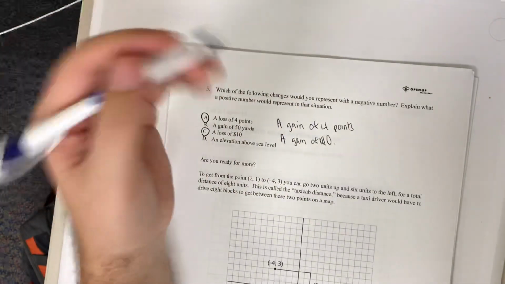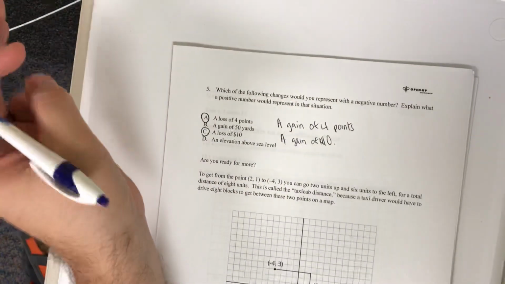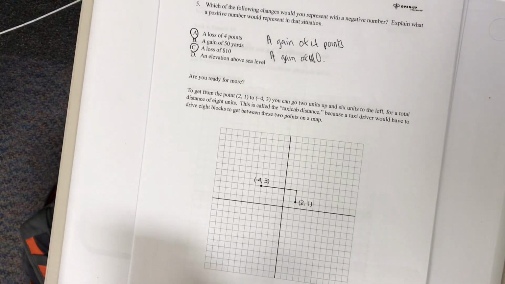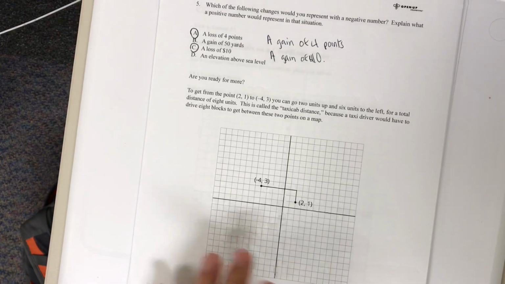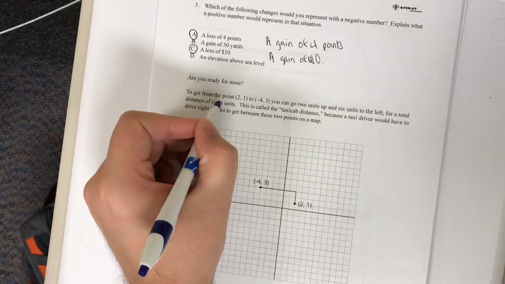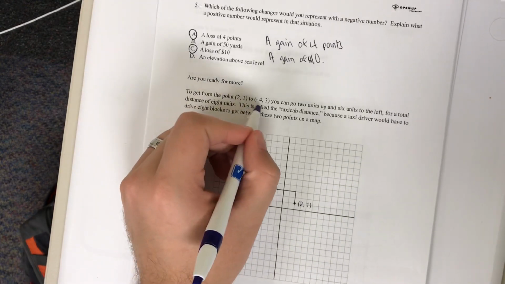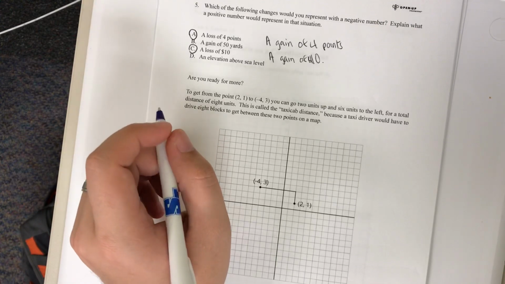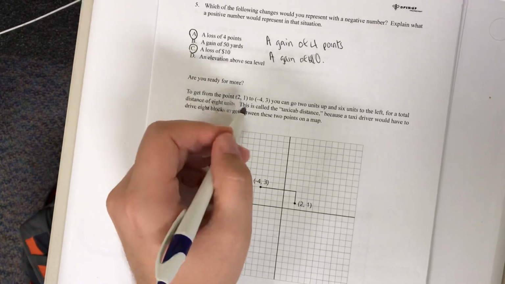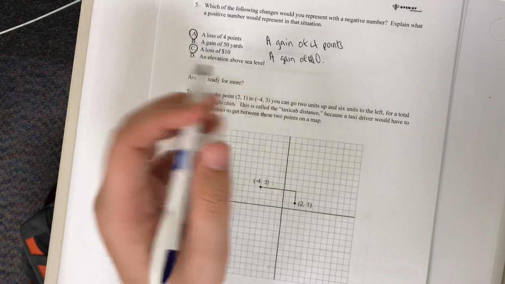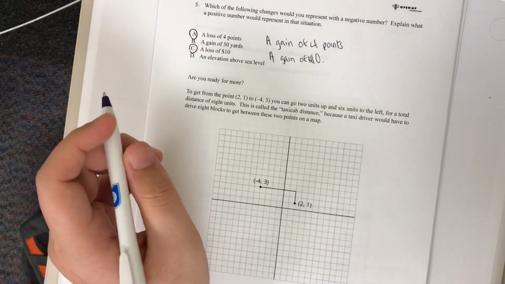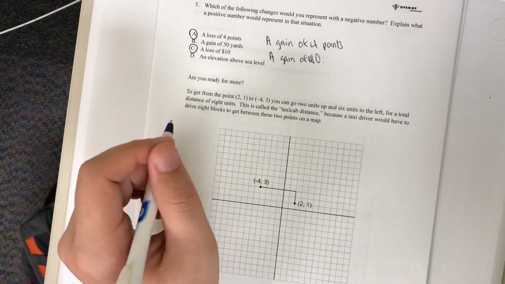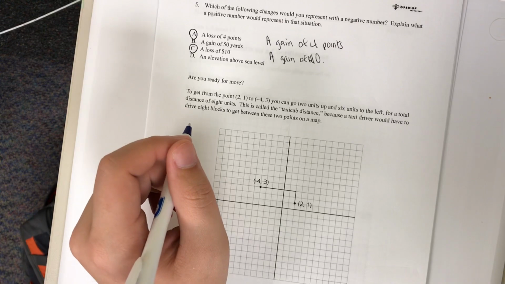Right? So it's kind of connecting back to what we did a while back. This last question, I forgot to put the part of the question down, but this is a pretty cool thing to look at. So it says, to get from the point (2, 1) to (-4, 3), you can go 2 units up and 6 units to the left for a total distance of 8 units. This is called the taxi cab distance because the taxi driver would have to drive 8 blocks to get in between these 2 points on a map.